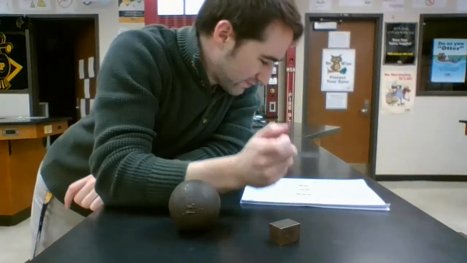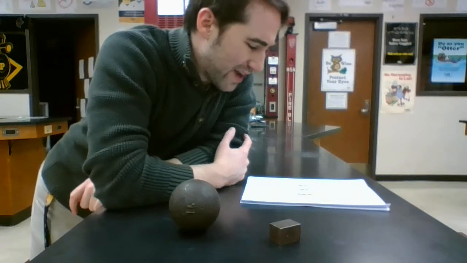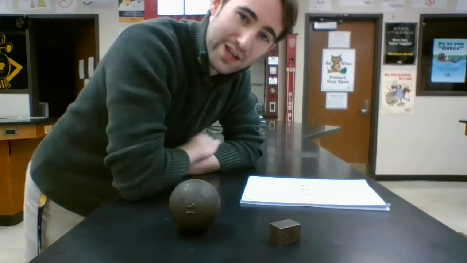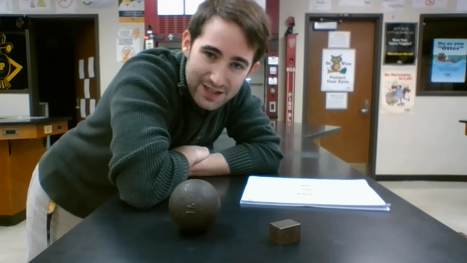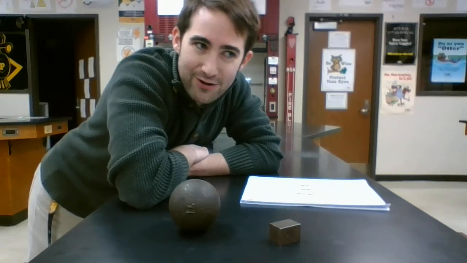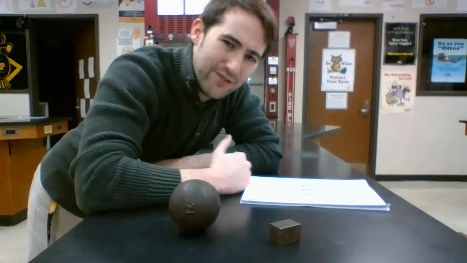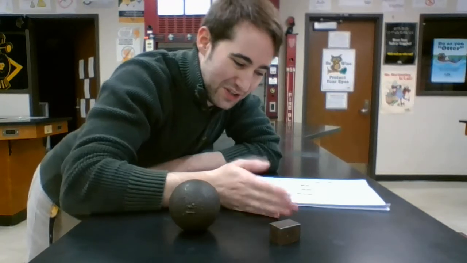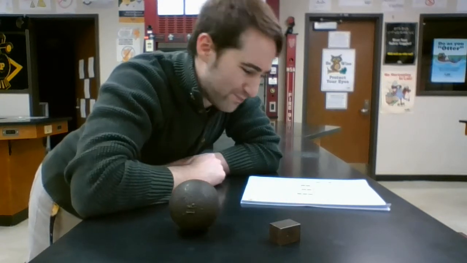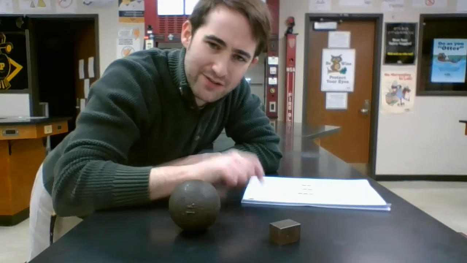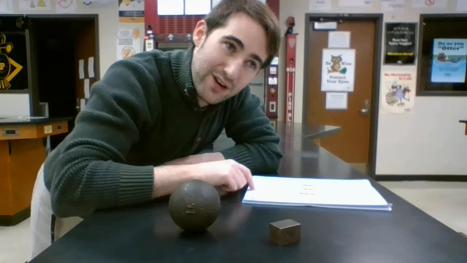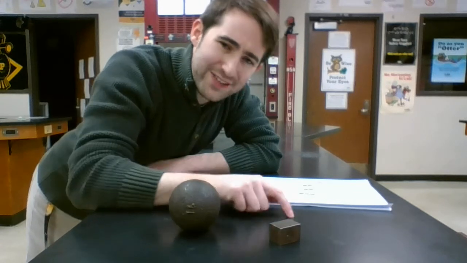Finally, this block has a mass of about 0.184 kilograms. If I wanted to convert that into ounces, it would be a little bit tricky because it would take two steps, kind of like the rotting apple changing days into minutes. I don't have a conversion unit that goes straight from kilograms to ounces, but I can go from kilograms to pounds. I can go from pounds to ounces.